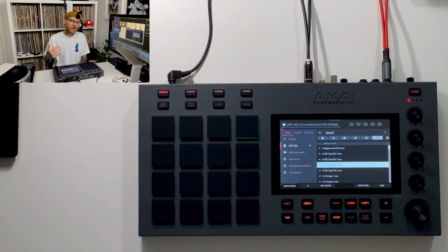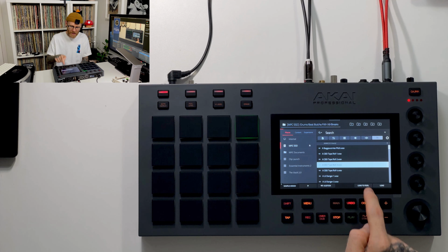I'm not going to load it to a pad. I'm just simply going to load it into the sample pool so that I can take a look at it inside of the sample editor. If you're unfamiliar with the sample pool, please check out that episode because it explains it in greater detail. But we're going to press load to pool.